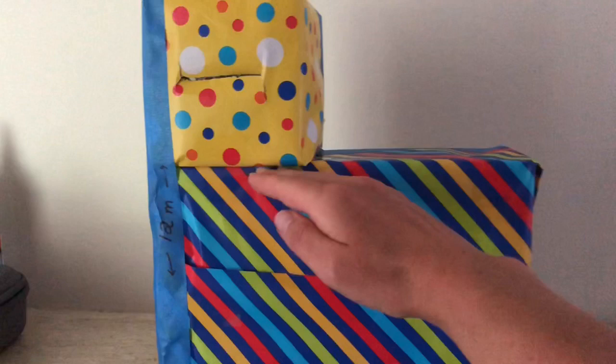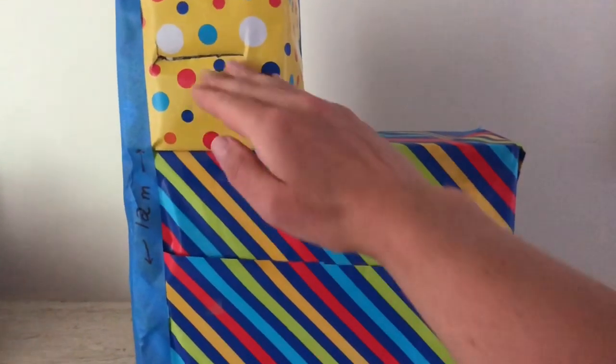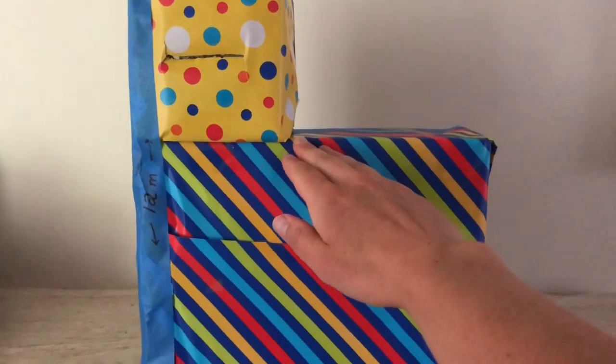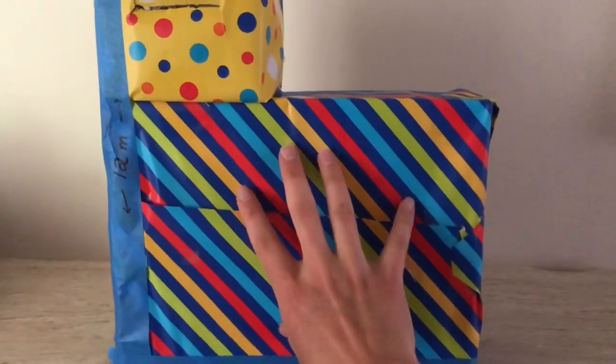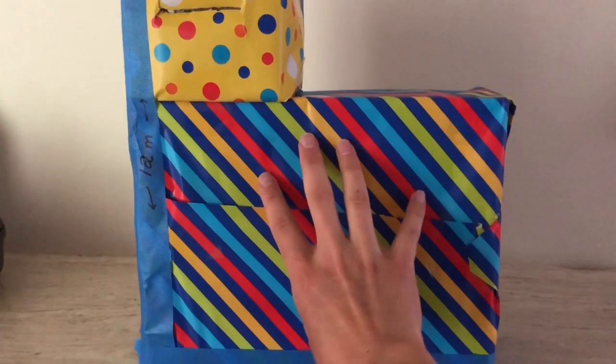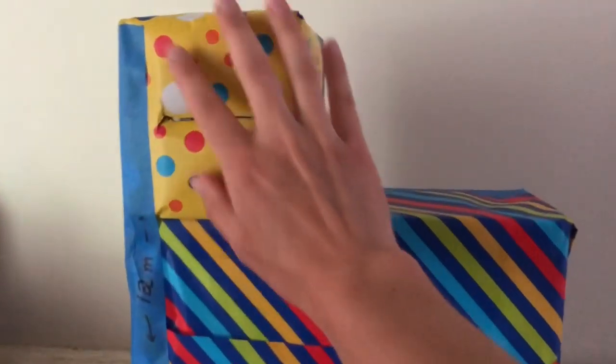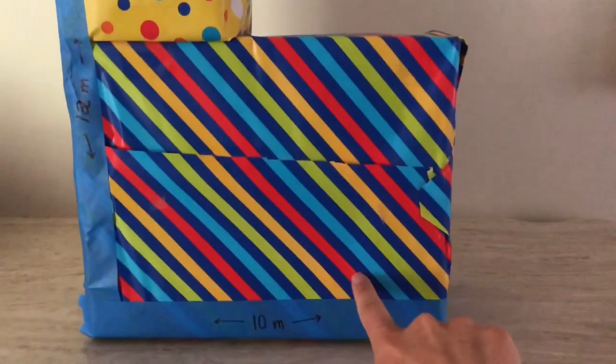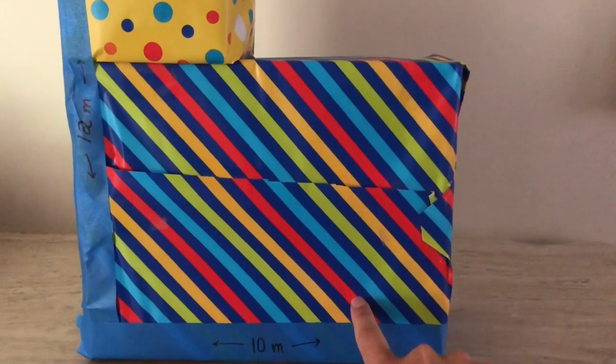In mine, you can easily see where the wrapping paper changes. That's where I would split this shape. Okay, so let's call this one shape A, the striped shape, and this one would be shape B, the polka dot shape. So let's find the length, width, and height of this shape.